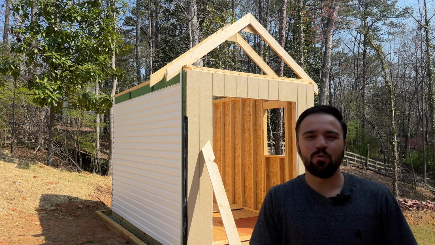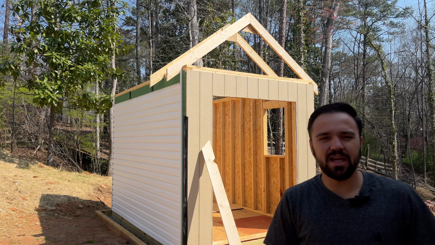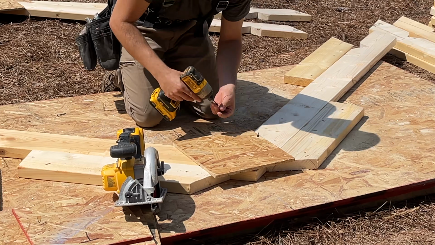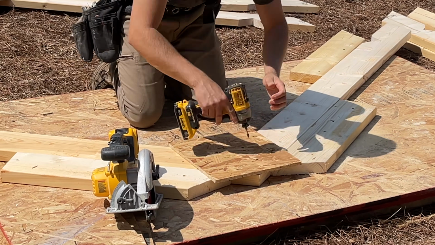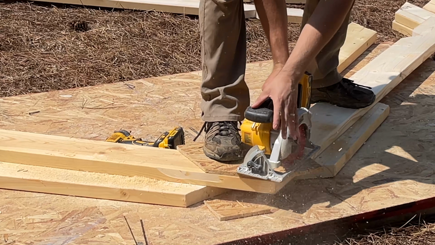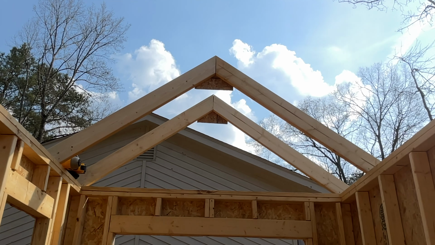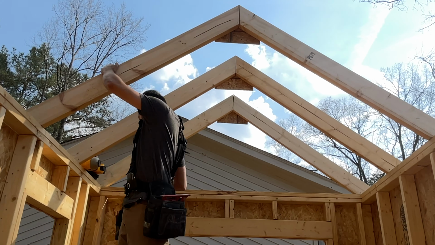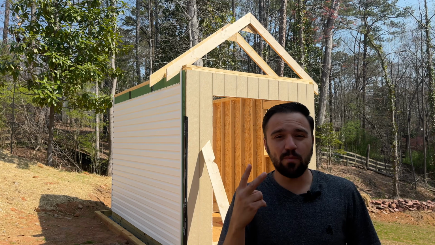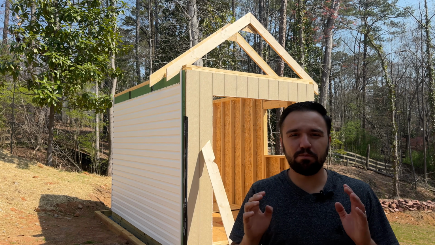Hello, today we are framing the roof on the 8x12 shed that we're building. There are many ways to build your roof, but I find it best and cheap is to cut rafters, build a rafter unit, and install that on the roof. There are two methods that you can do it. I'm going to show you both.